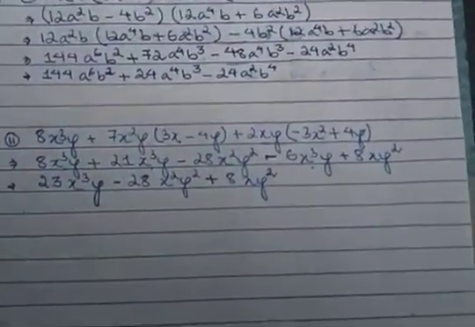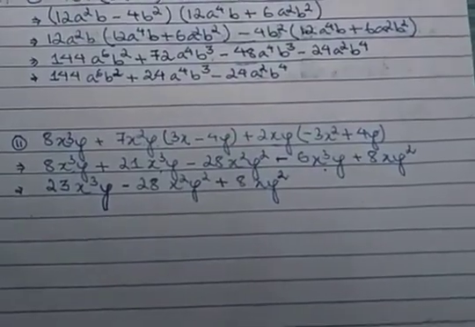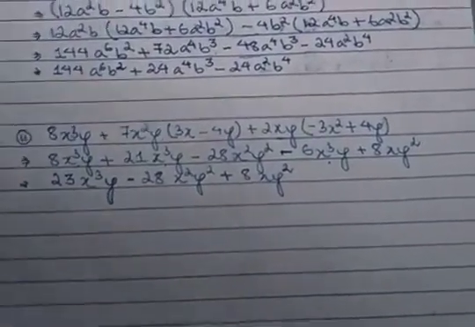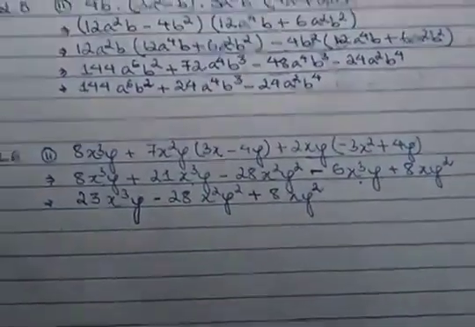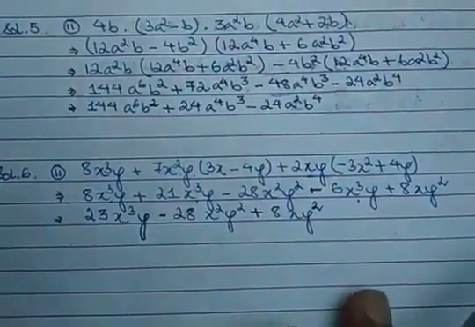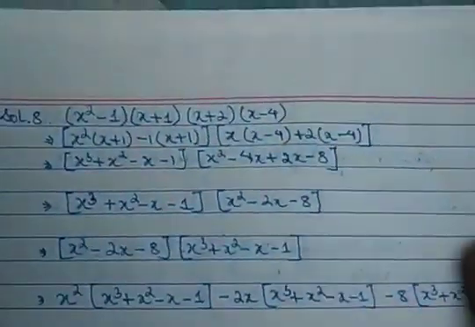So finally we can conclude here. Why? Because now the three terms, they are unlike terms, isn't it? And unlike terms cannot be added or subtracted. Okay, so moving on to the next question. What do we have here?